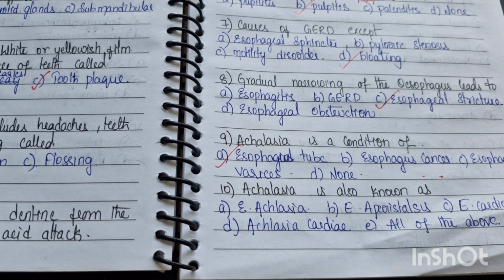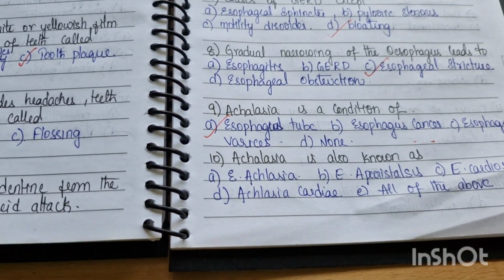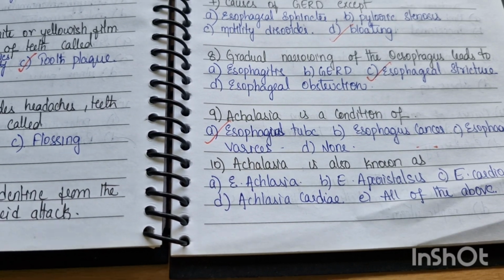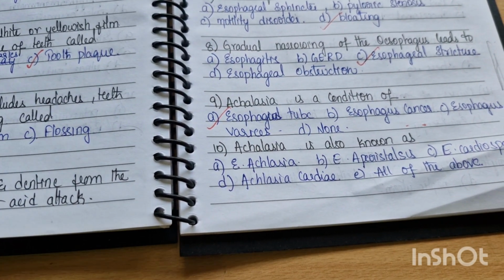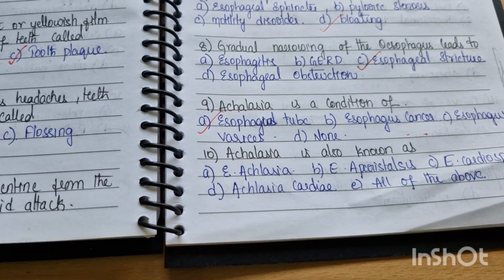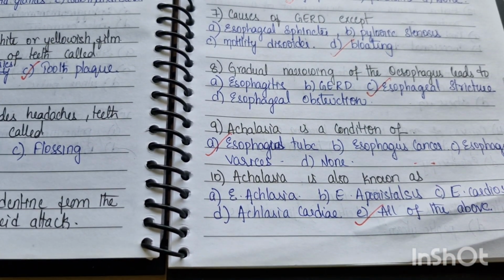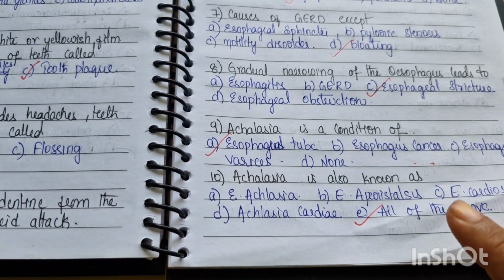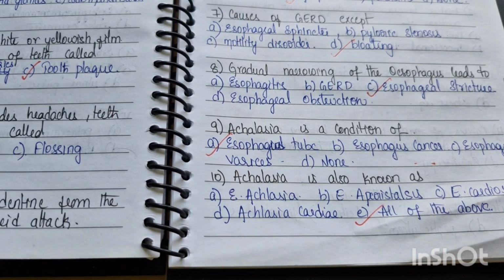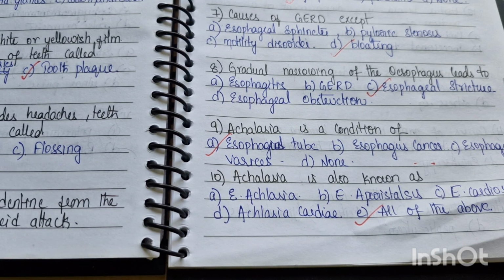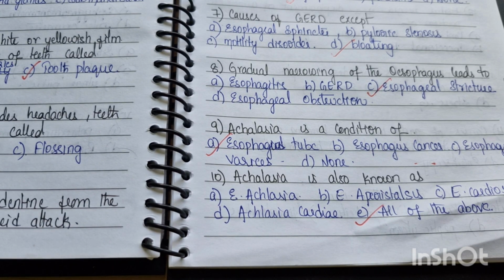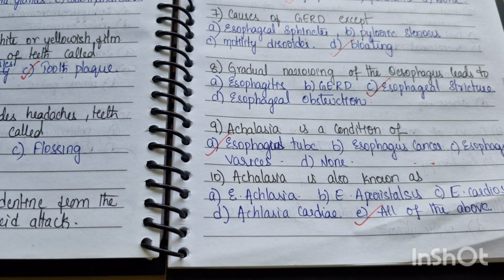Then, achalasia is also known as what? They have given the options esophagus achalasia, esophagus aperistalsis, esophagus cardiospasm, and the fourth one, achalasia cardia, or all of the above. So the answer is all of the above. Achalasia is the condition of the esophagus, and they have given names according to the part of the esophagus that is affected, and that part's name is given to the condition. Like that, all of these are called achalasia only.